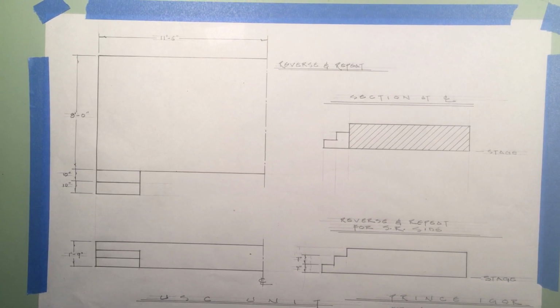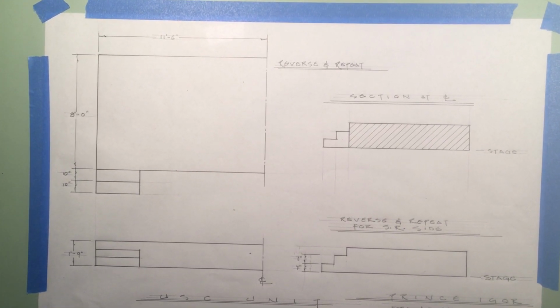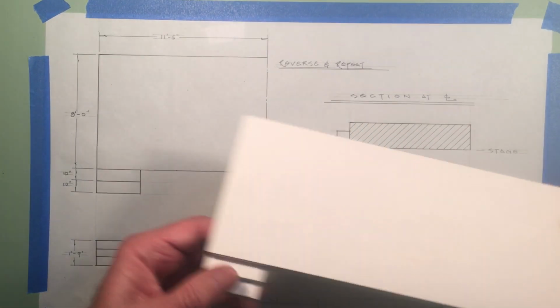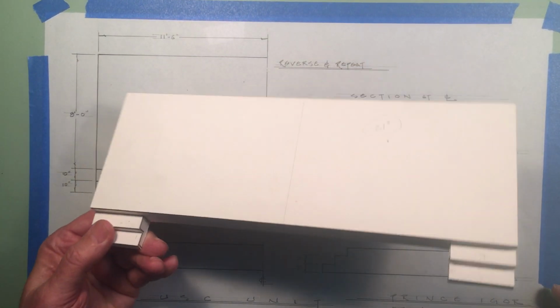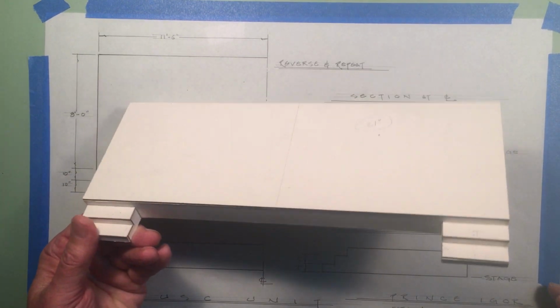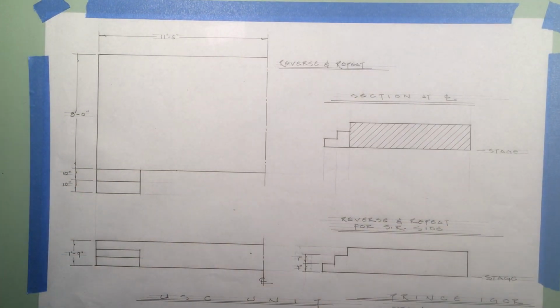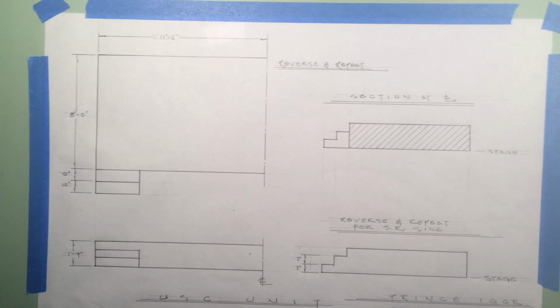This video is for your platform and step unit assignment, where you are drafting from the platform and step unit model piece. You're drafting a drawing of this model piece. When you're finished, your drawing should look something like this.